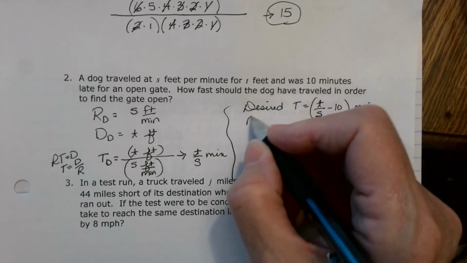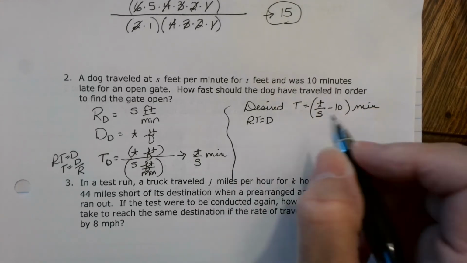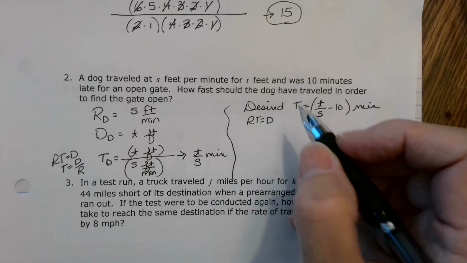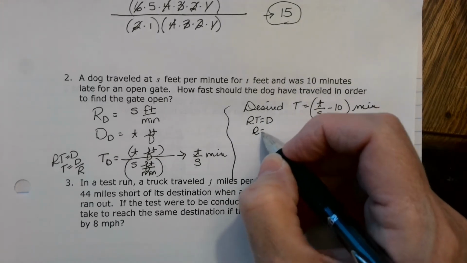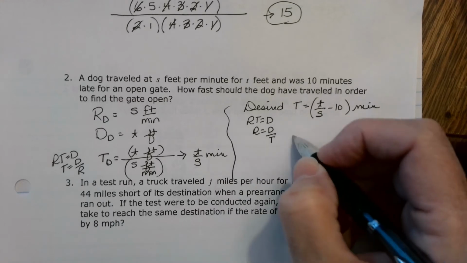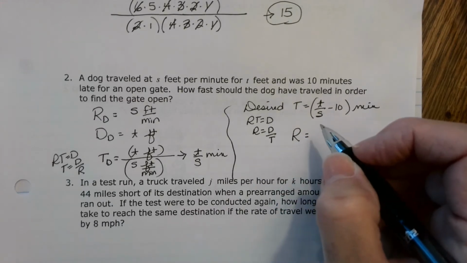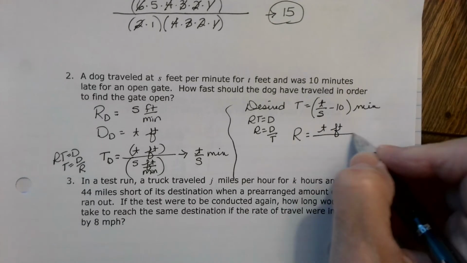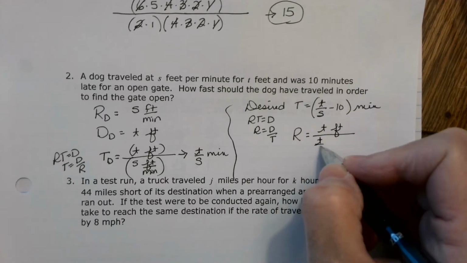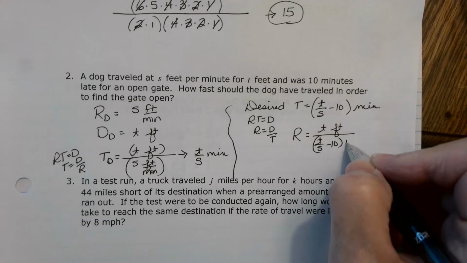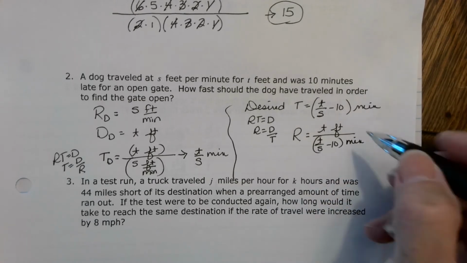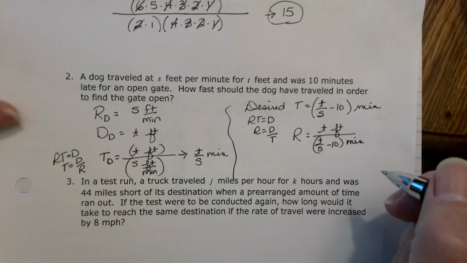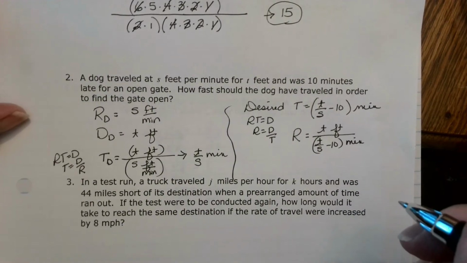Again, we know that rate times time equals distance. It says how fast should the dog have traveled in order to find the gate open? So that means we will know his rate. That's distance over time. So the rate that we want is going to be the distance. Now the distance hasn't changed, so we use the same distance divided by this rate. So we're going to have feet over minutes. So that sounds like we've done it the right way because that's a definite rate unit.